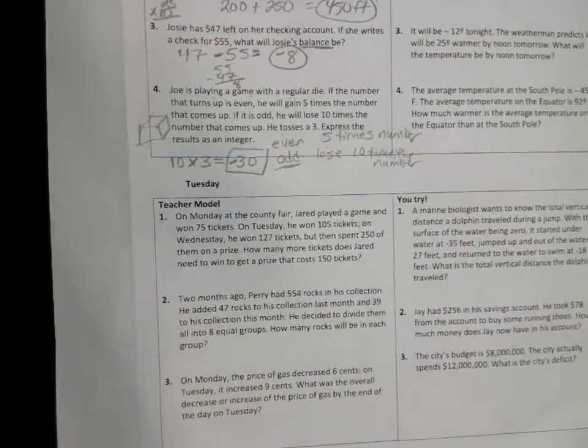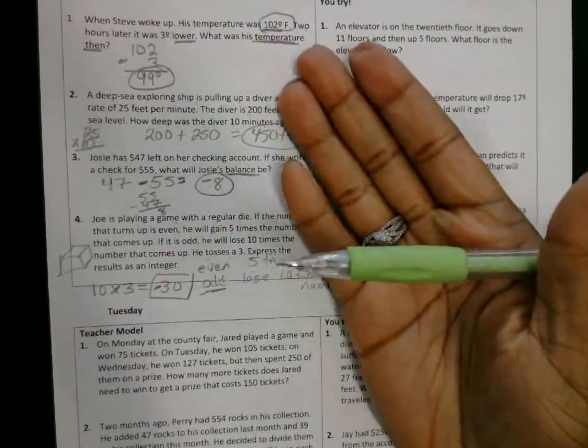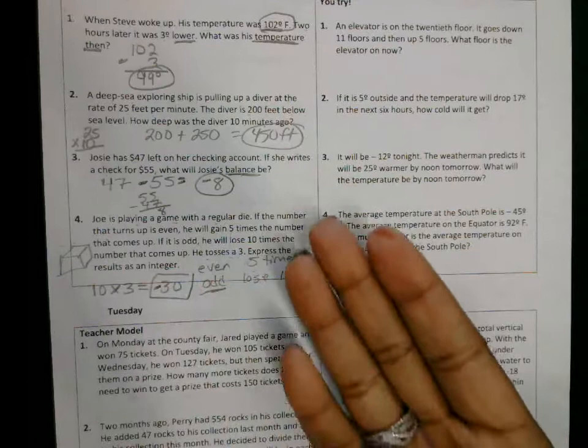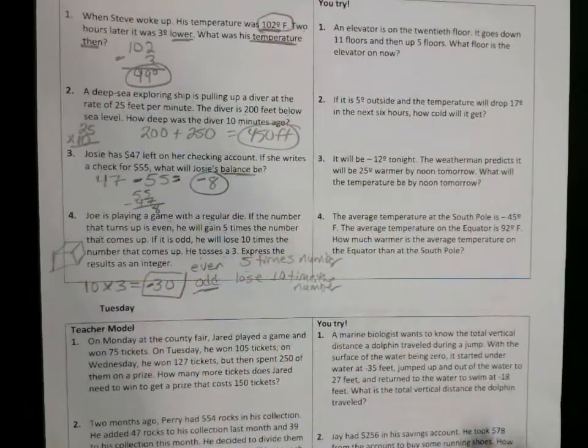Okay, so that's your Monday's homework. Remember, do what I did. Read the problem first. Like I did in these, I highlighted and wrote out to the side the important information. So read it, then look at what the question is, and then pick out the important information. Then you're going to add, subtract, multiply, or divide these numbers. Or you might have to do a combination of 2 or 3.